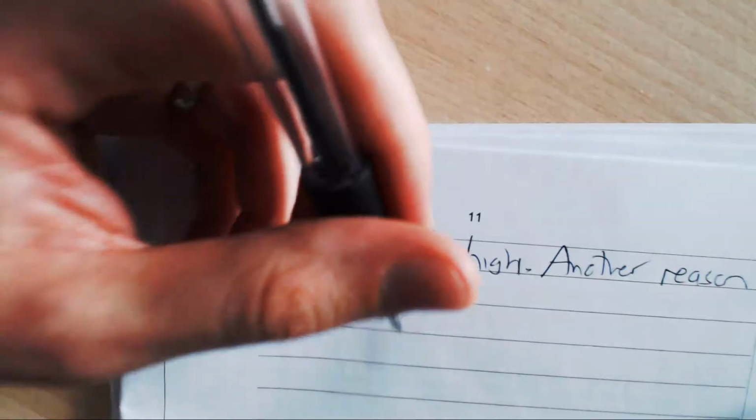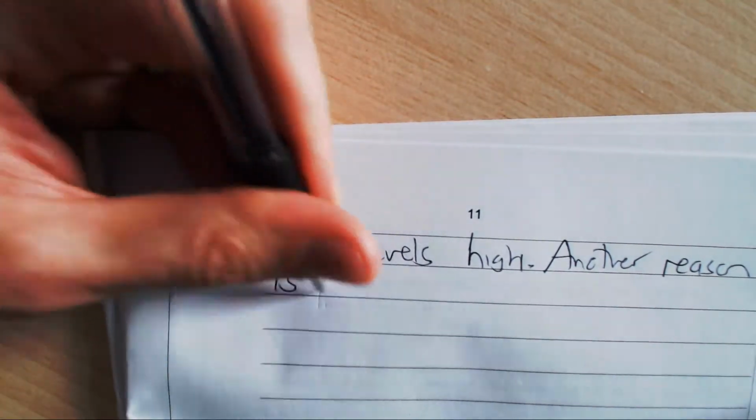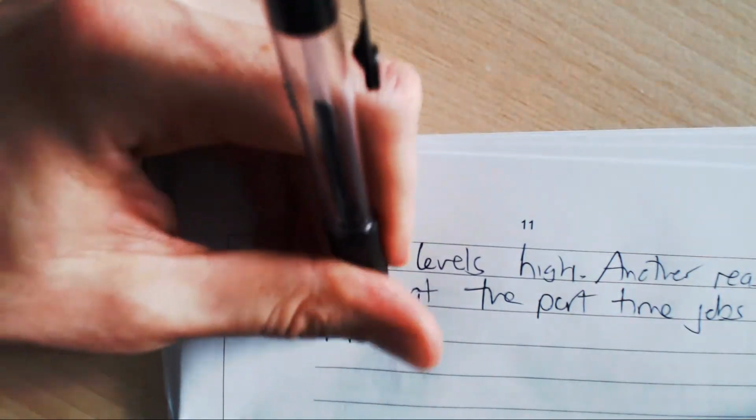So another reason is that the part-time jobs are popular. We know that from the case study, which means it will be easy to recruit good staff.